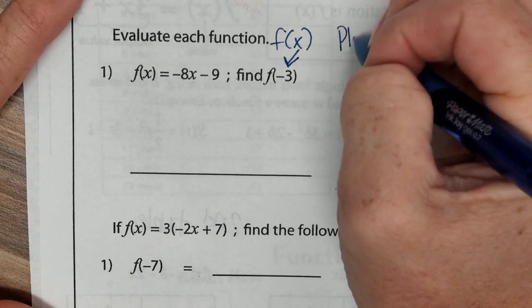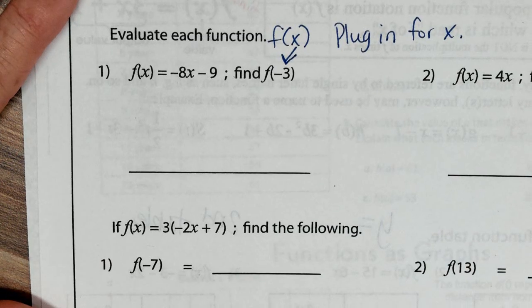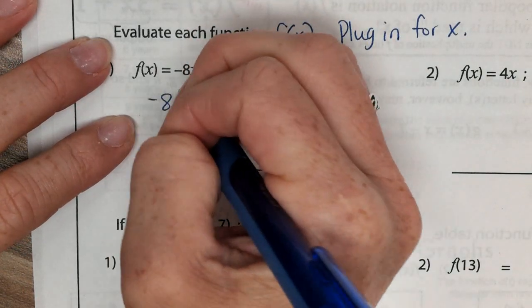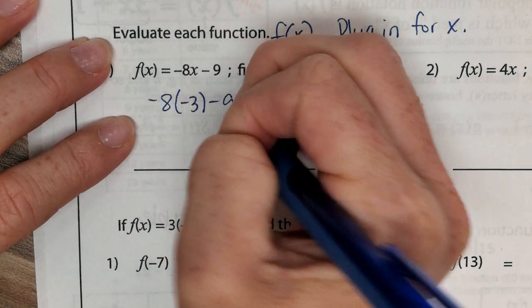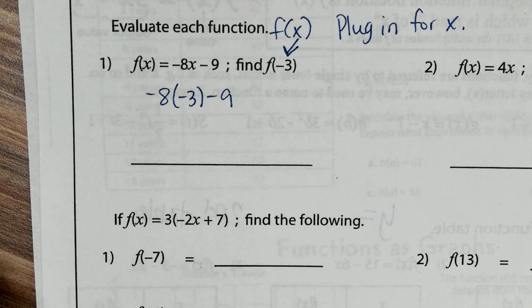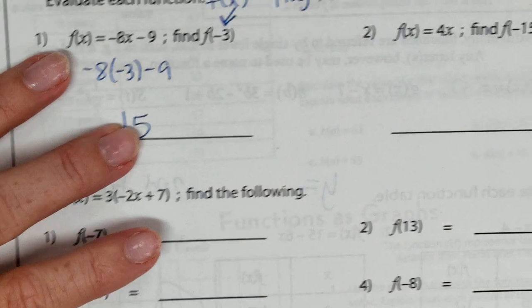So again, plug in for x. So you could use your y equals button again, or you could just plug in negative 3. So negative 8 times negative 3 minus 9. Well, negative 8 times negative 3 is 24, and 24 minus 9 is 15. Try the next one on your own.